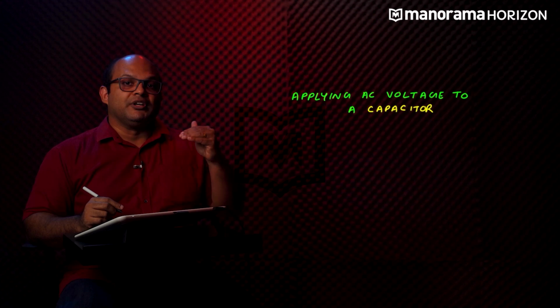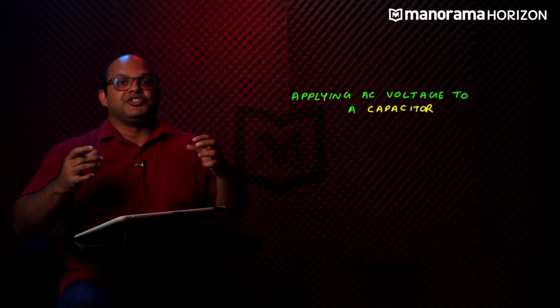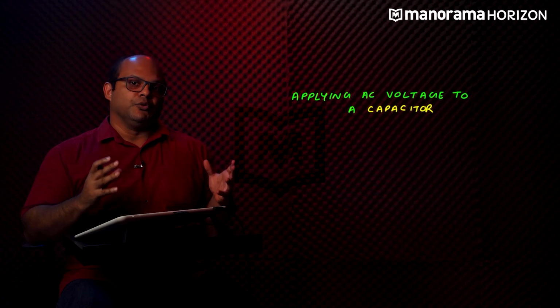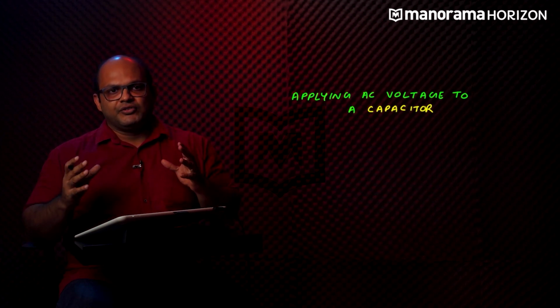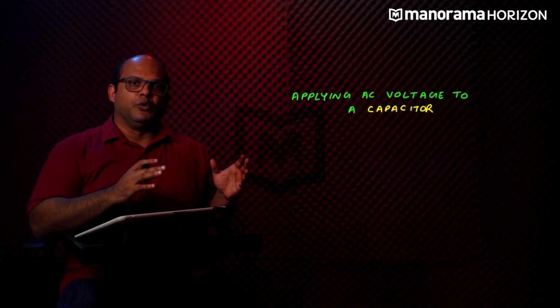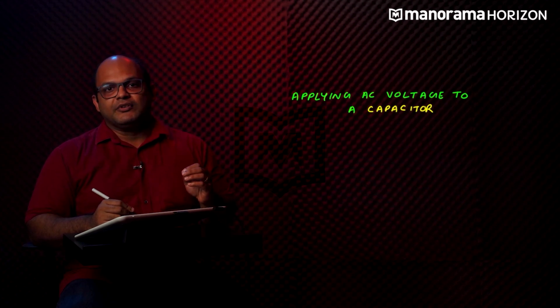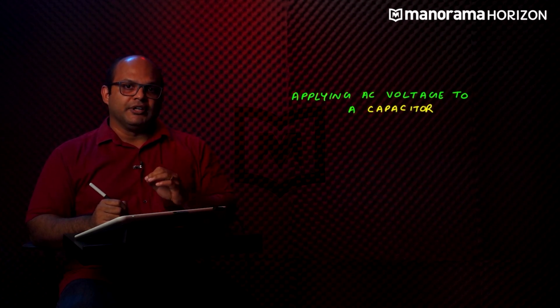And if the source voltage increases, the capacitor will charge up. It will accept charge and come up to the same voltage as the source. So the capacitor voltage is very closely following the voltage of the source. So in this case, let's see what happens when we apply an AC voltage to a capacitor.